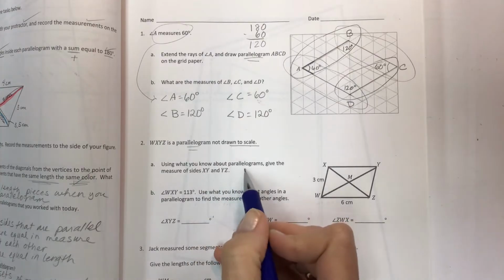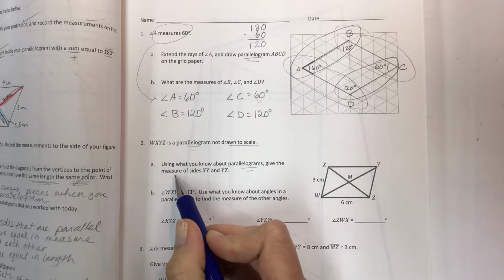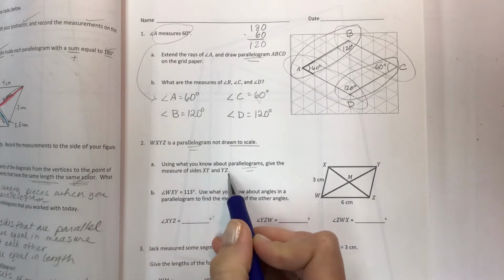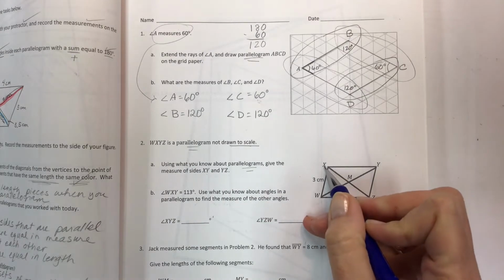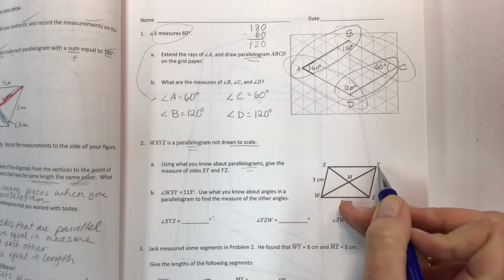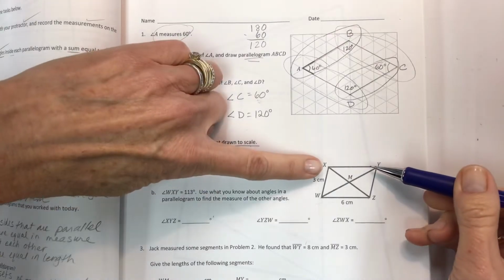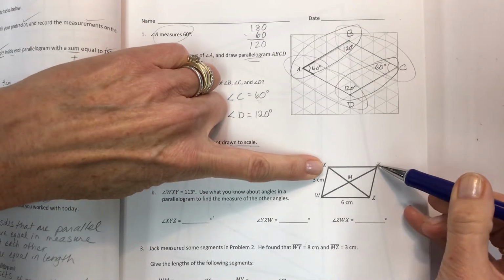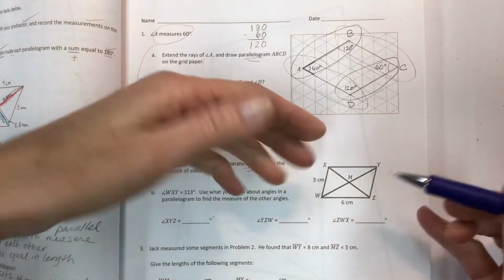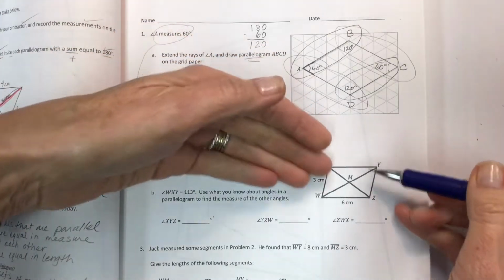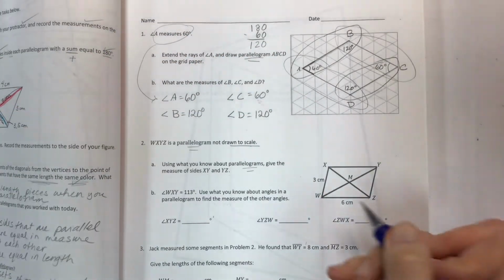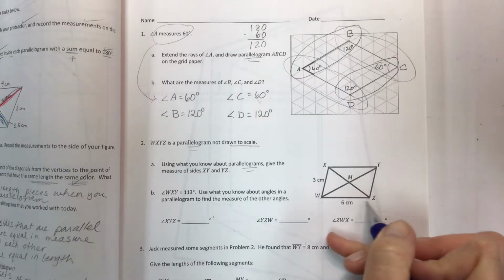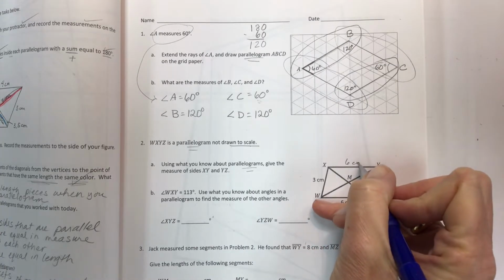So using what you know about parallelograms, give the measure of sides XY and YZ. So XY is this side, and so what you do is you look at the length of the side and you try to find the matching one. Well, in a parallelogram, we have opposite sides that are equal. Do you see where it's equal? Yes, right over here, 6 centimeters.